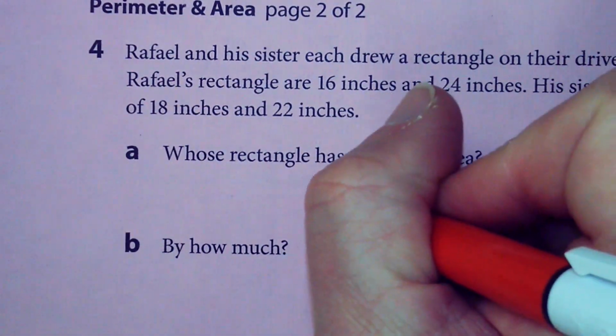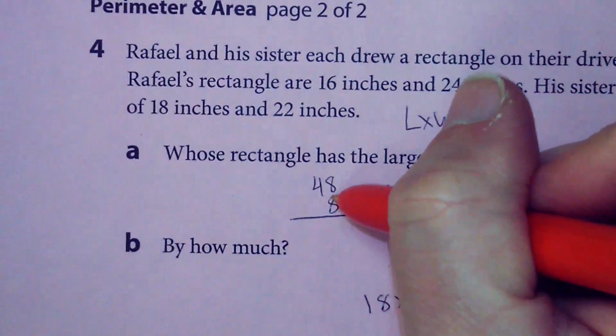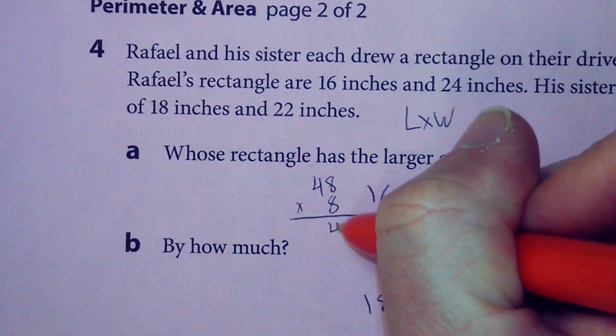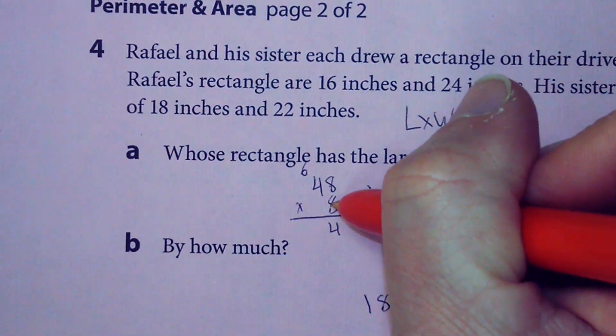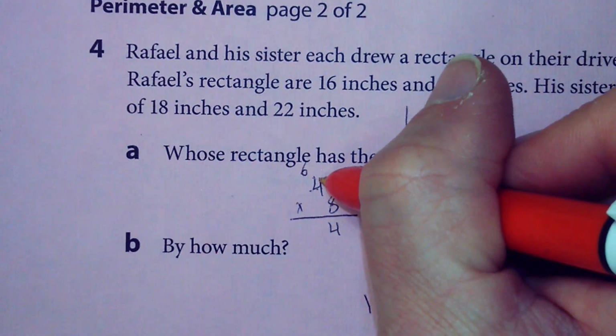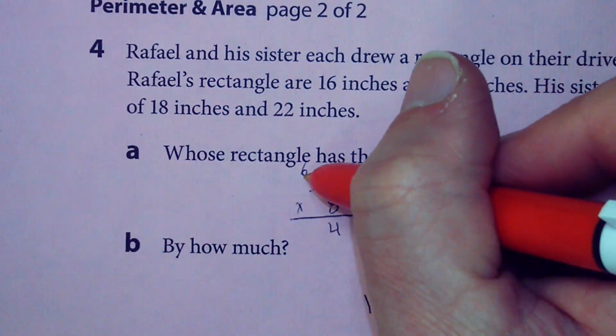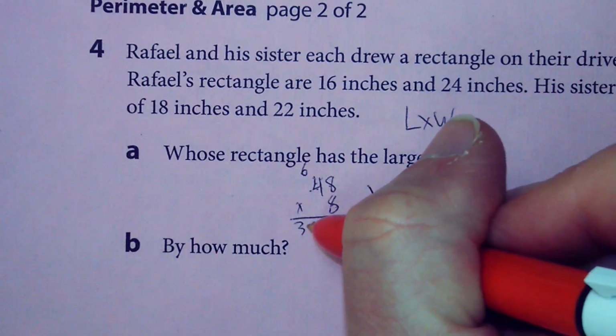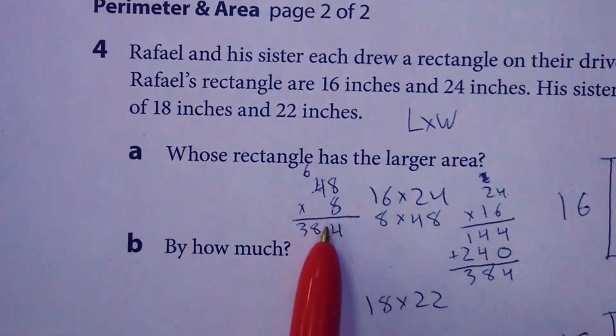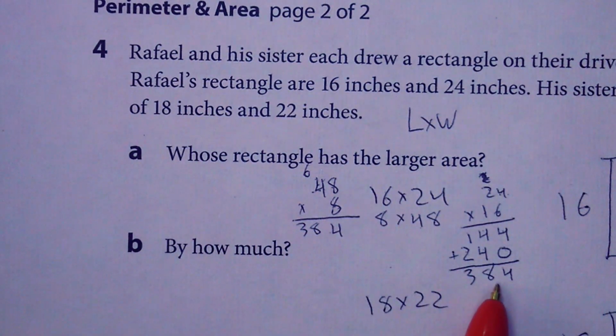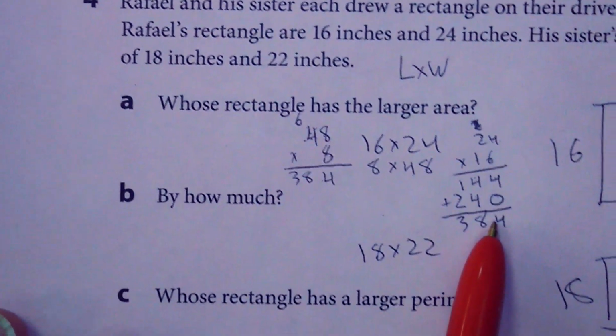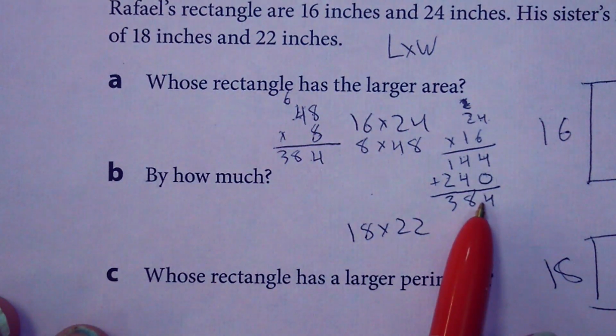So if I take 48 times 8, look at this. 8 times 8 is 64. Carry the 6. 8 times 4 is 32. Add 6. Look, 384, 384. So sometimes just looking at those numbers could help a lot.